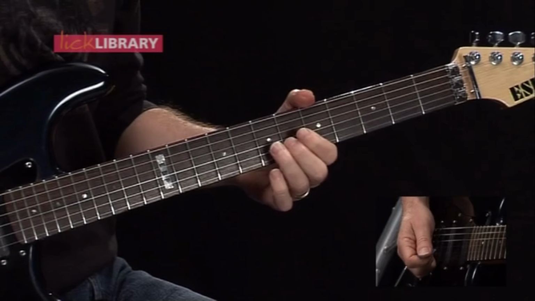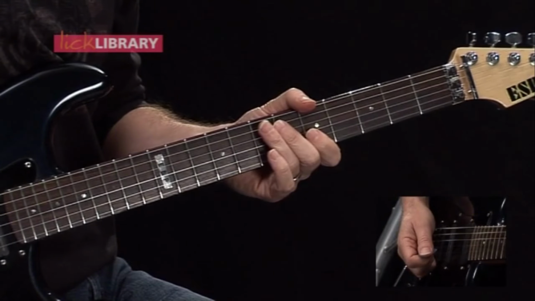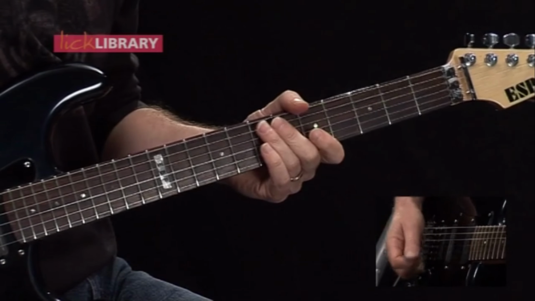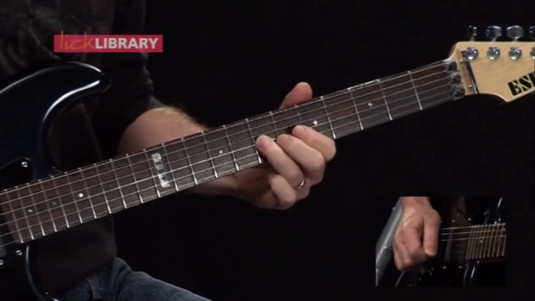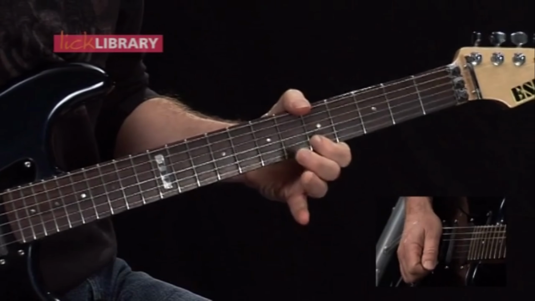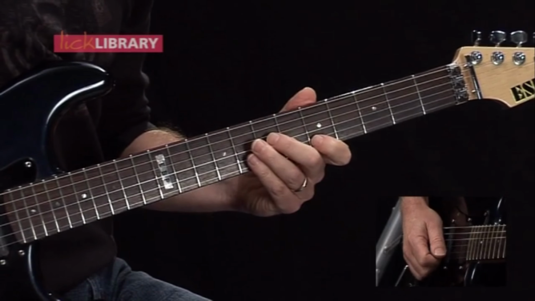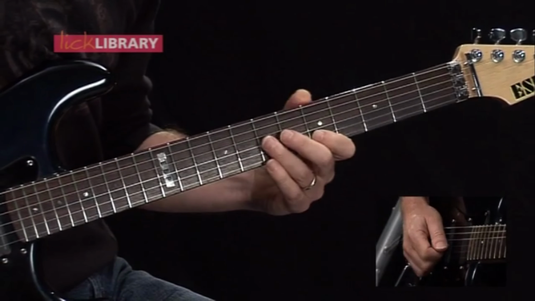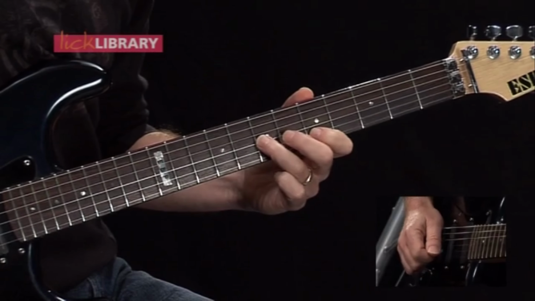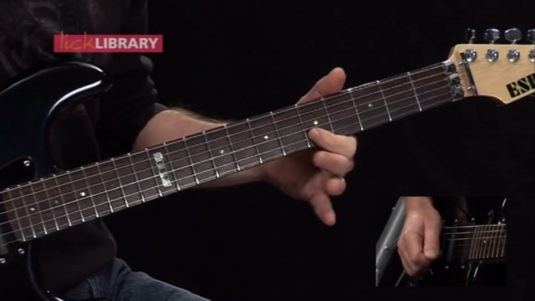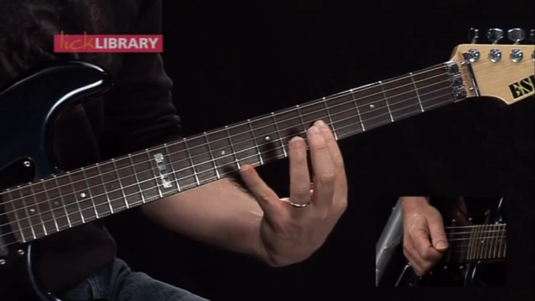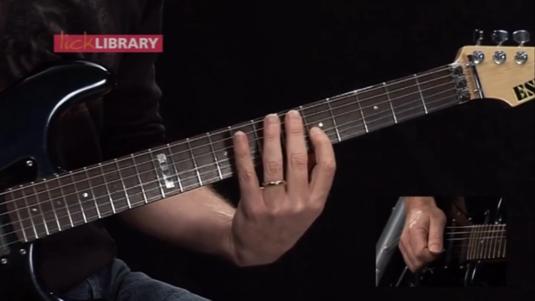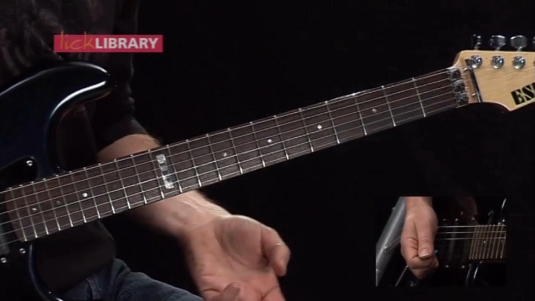I'm starting off by bending from the 7th fret of the G string up a whole step before playing the 5th fret on the B string, 5th fret on the high E string. Now I'm going to play 8, pull off to 5 on the B string, 7 on the G string, 5 on the B, and then I land on the root note C found on the 5th fret of the G string. So once again, here's the whole lick.